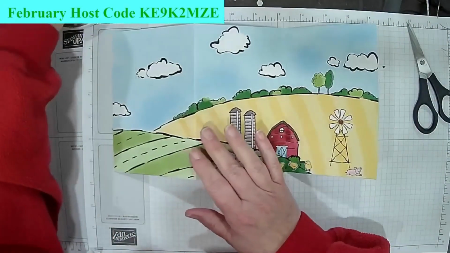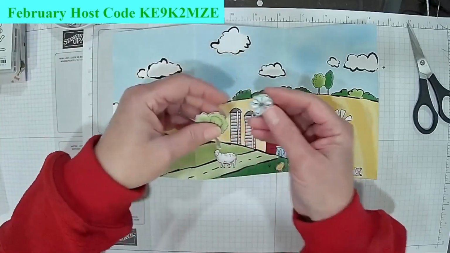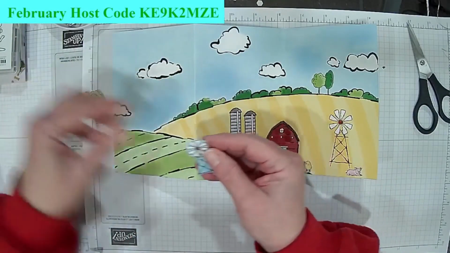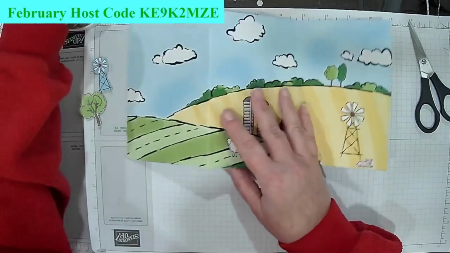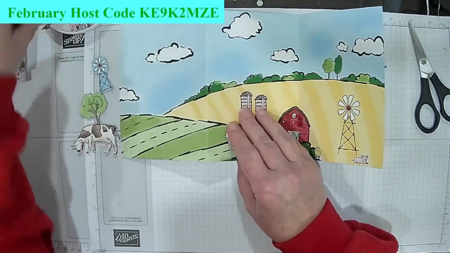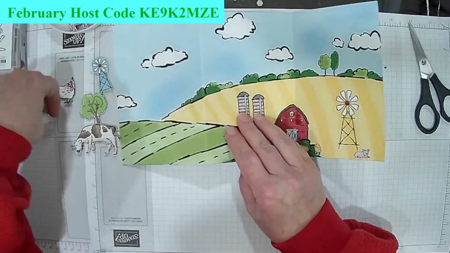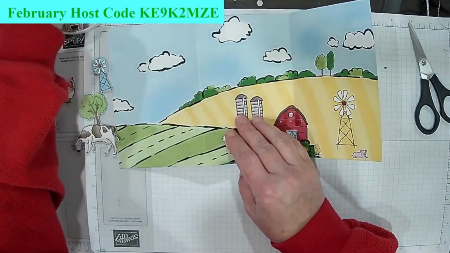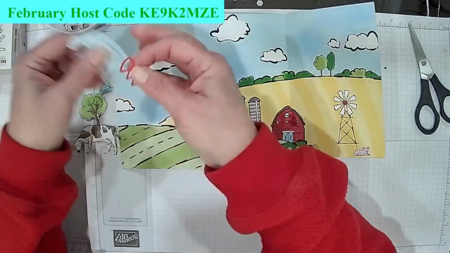So I have already die cut, fussy cut all these right here. They are not die cut, so I wouldn't want to make you think that. But I cut out a variety here because he's at the age that he's exploring everything. He's into everything.